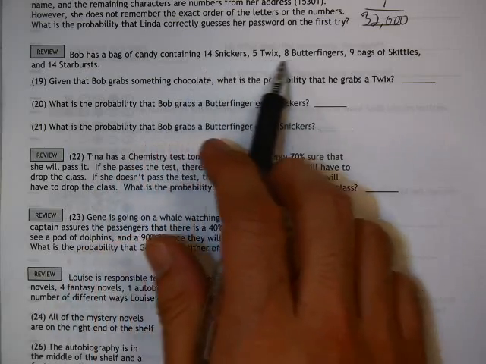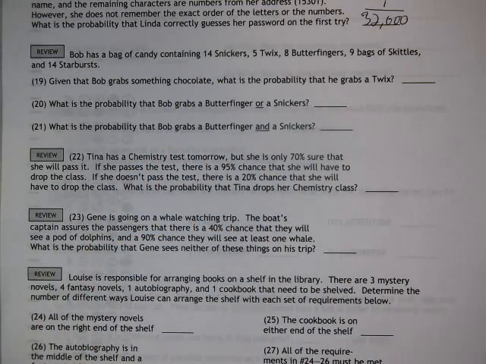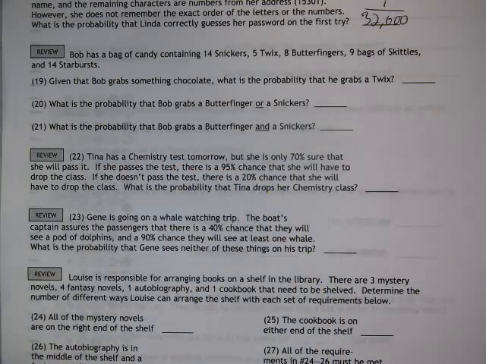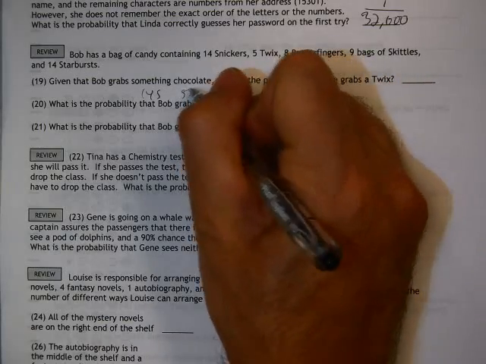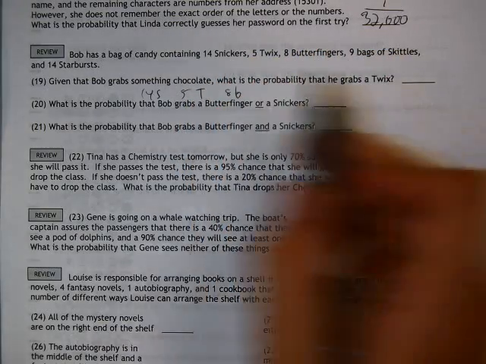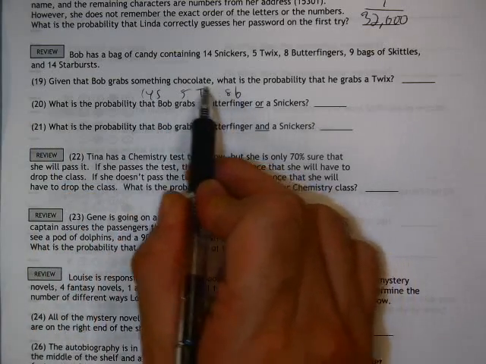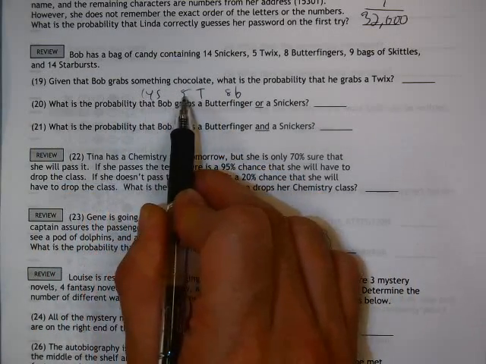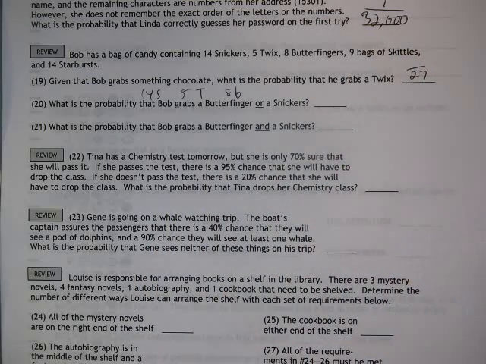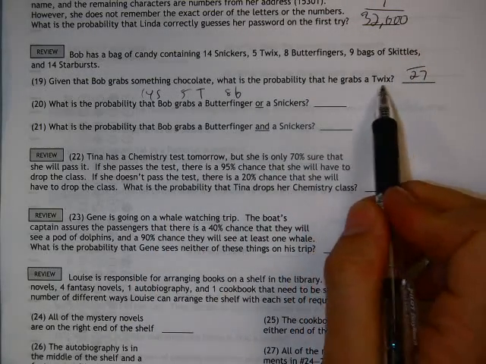So first of all, we have to know from all these candies which ones have chocolate in them. The only ones that don't are the Skittles and the Starbursts. So we're dealing with 14, I'm going to say S for Snickers, 5 Twix, and 8 Butterfingers. Out of all those together, you have a total of 14 plus 5 plus 8 is 27. And it's only asking about the Twix.